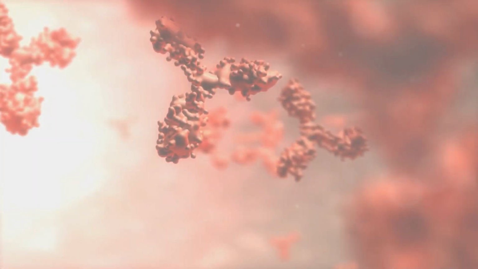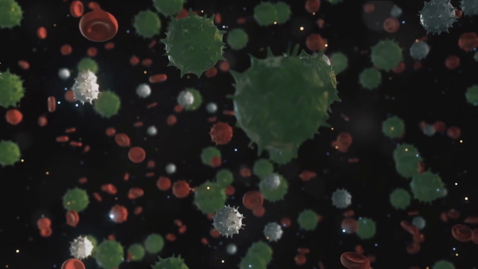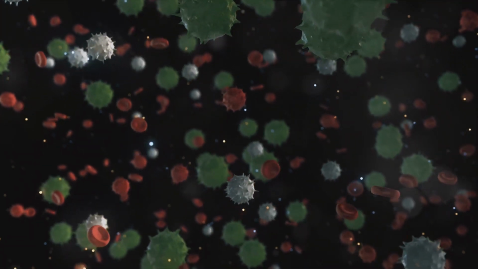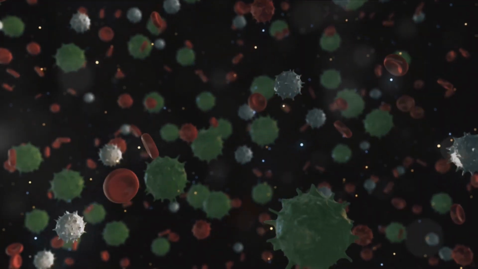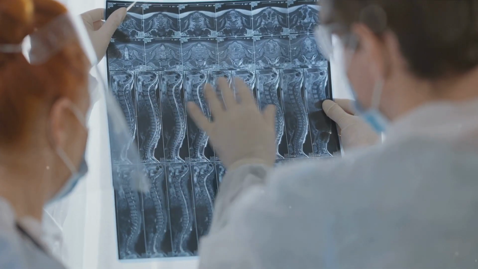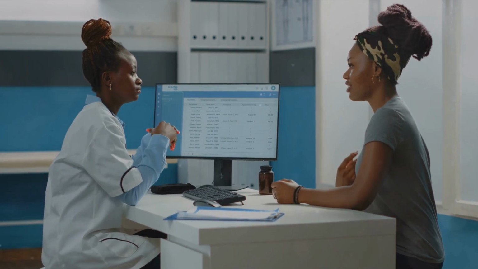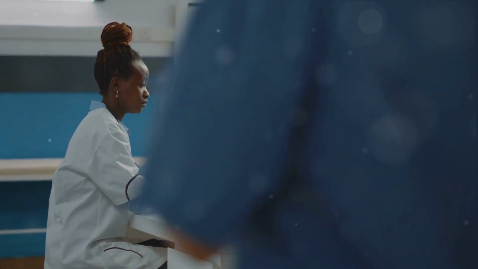Next is complement fixation. This process involves the activation of the complement system, a part of the immune system that enhances the ability of antibodies and phagocytic cells to clear microbes and damaged cells. While it's involved in many autoimmune diseases, it doesn't quite match David's clinical presentation.